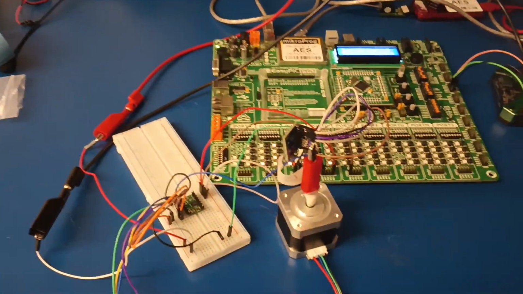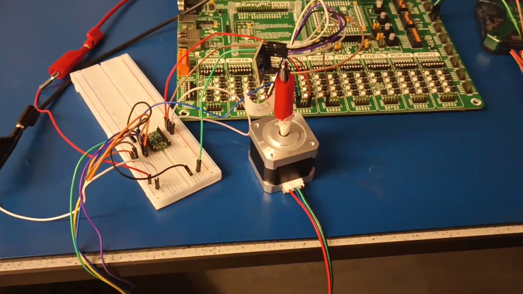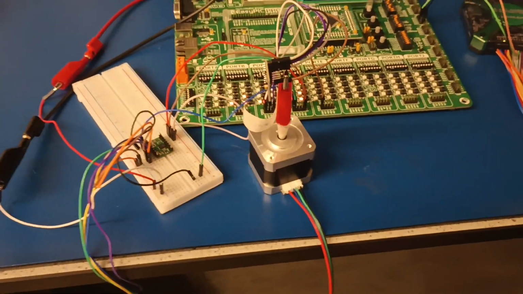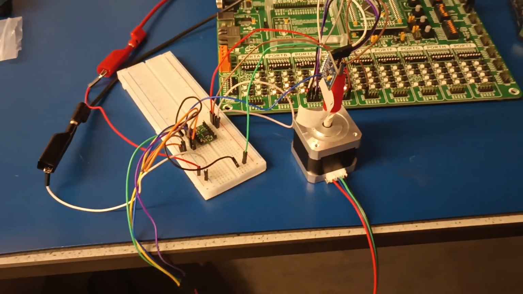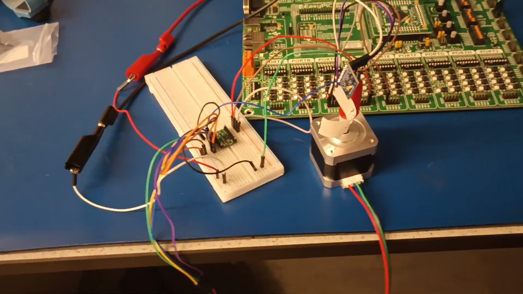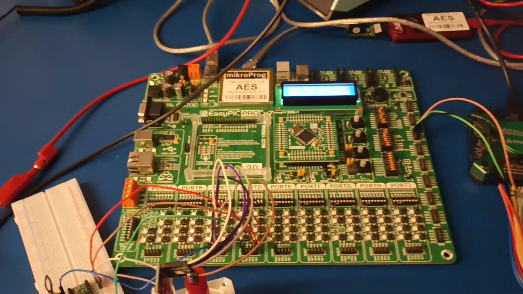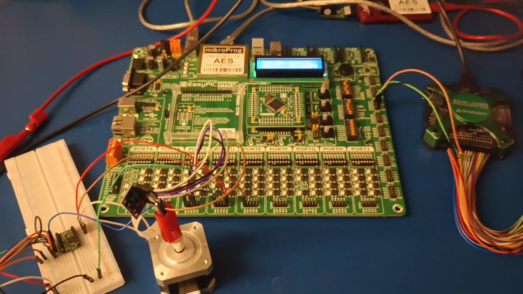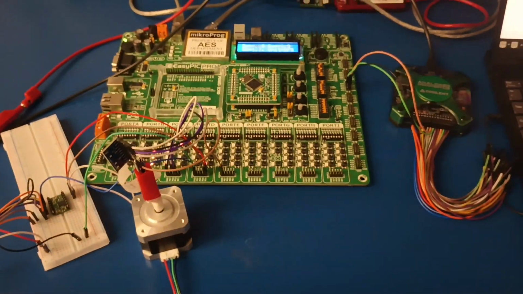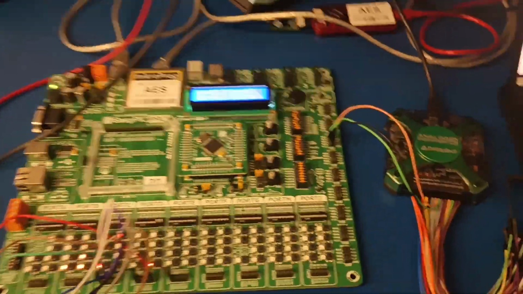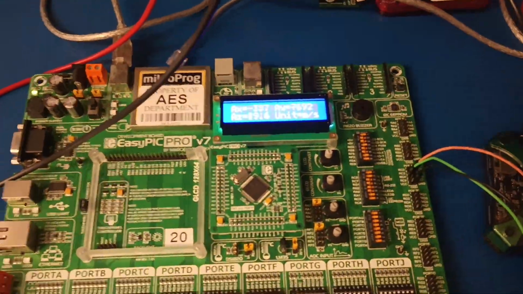Now, on the software side, there's two aspects, the stepper motor turn and the IMU read data. The stepper motor turn was a relatively simple timing function which required 50 steps to rotate 90 degrees. And the IMU was a little more complicated in that it needed an I2C protocol to take in the data. Thus, I had to create an I2C protocol for the PIC18 board.